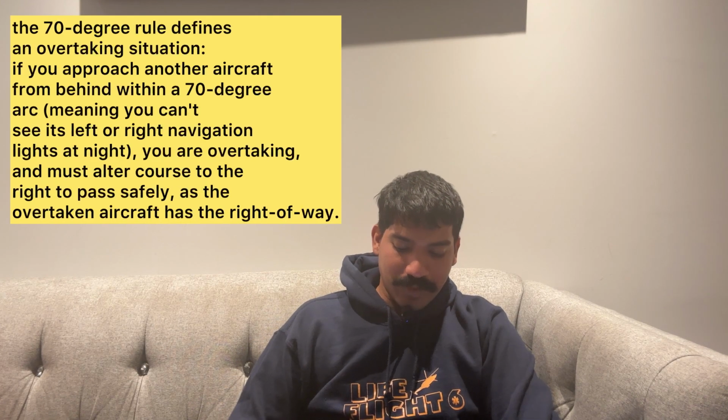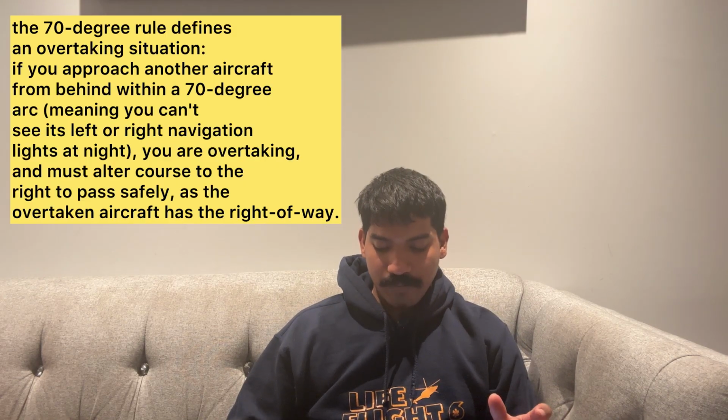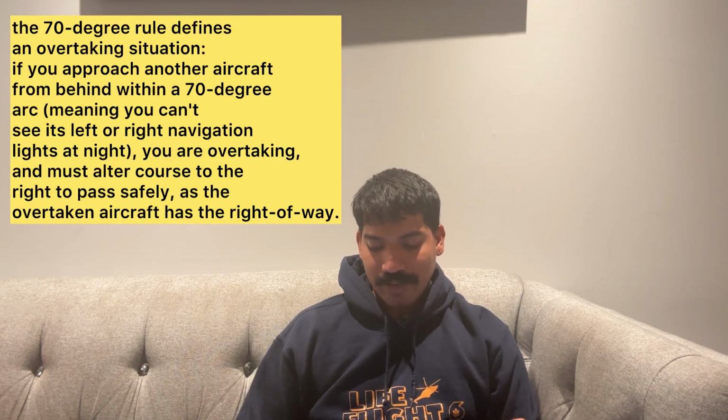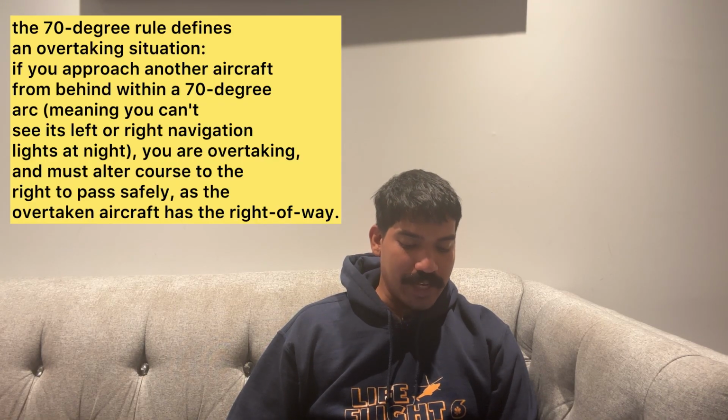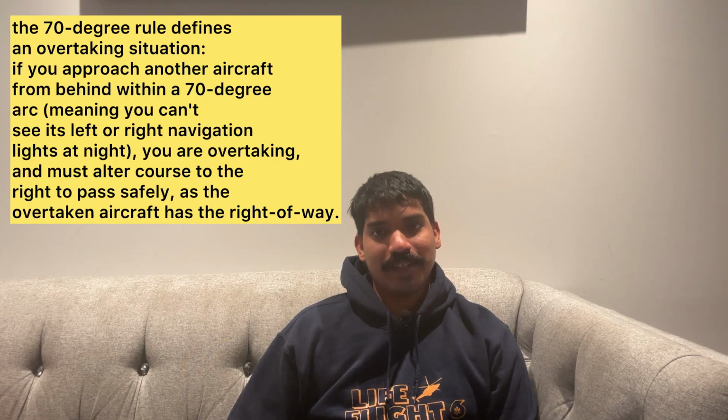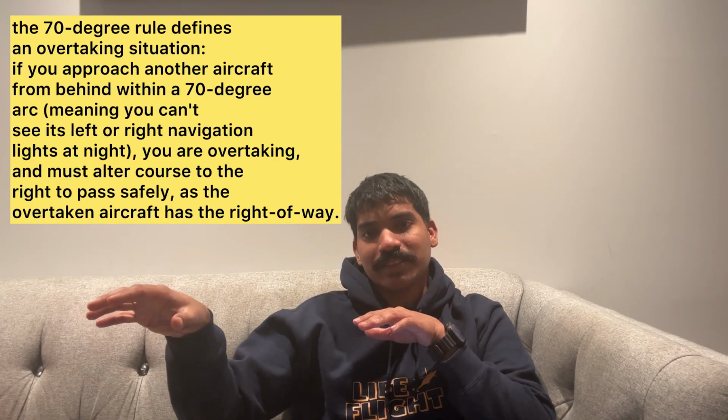An overtaking aircraft is an aircraft that approaches another from the rear on a line forming an angle of less than 70 degrees. So basically, it is just making an angle of less than 70 degrees in this plane. That's it. You only have to remember this number. It's also saying it is in such a position with reference to the other aircraft that at night it should be unable to see either of the aircraft's left or right navigation light. So it is in such a position.